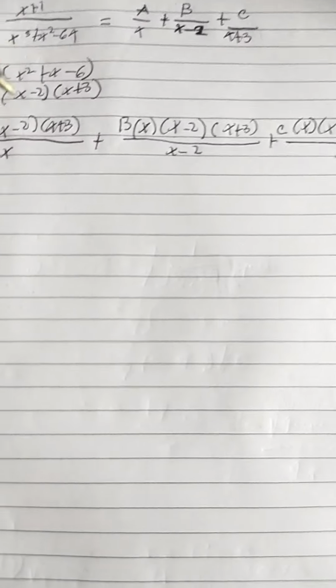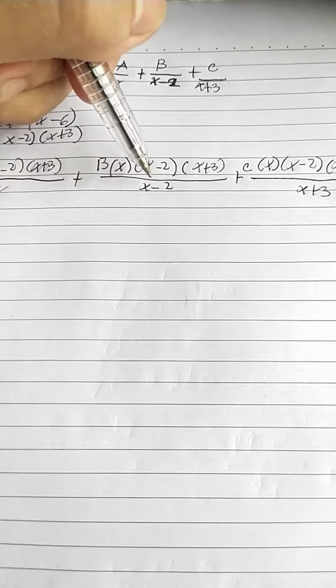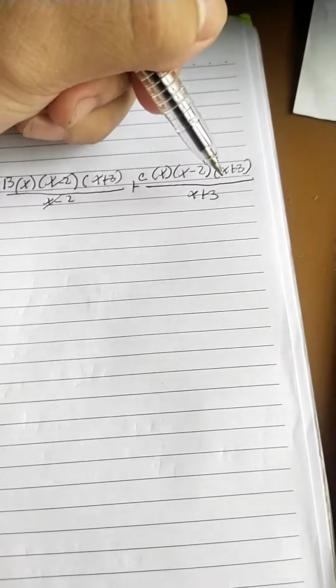So now we can cancel the same factors of the denominator and numerator. So in A we can cancel x, in B x minus 2, and in C x plus 3.